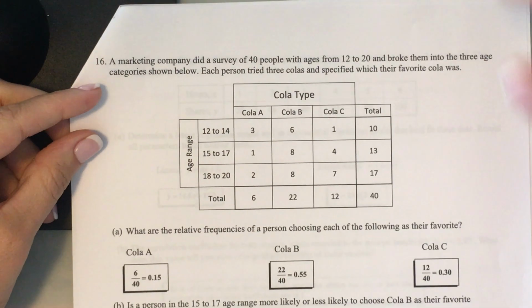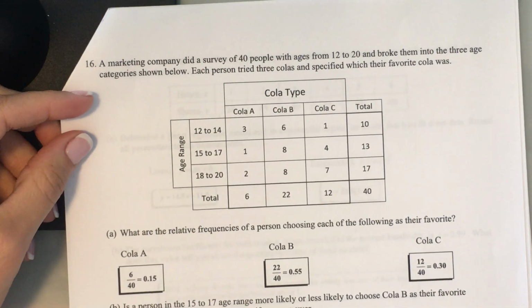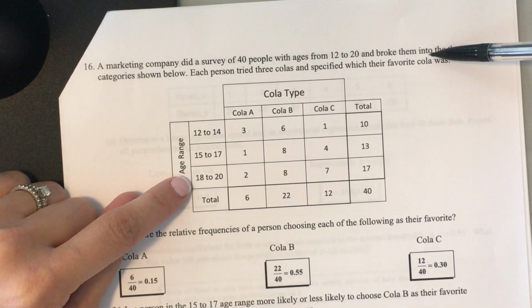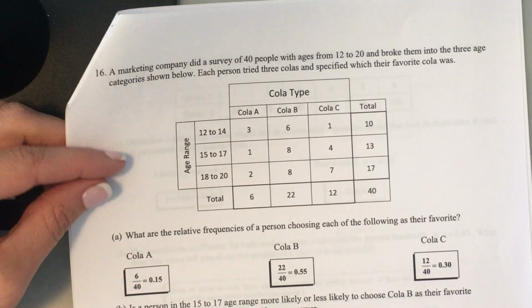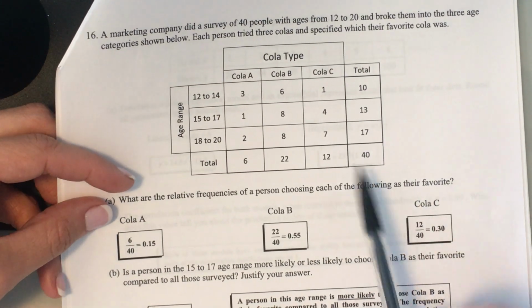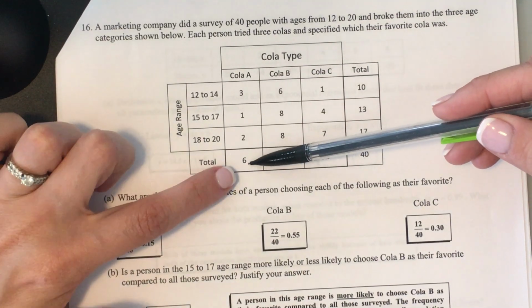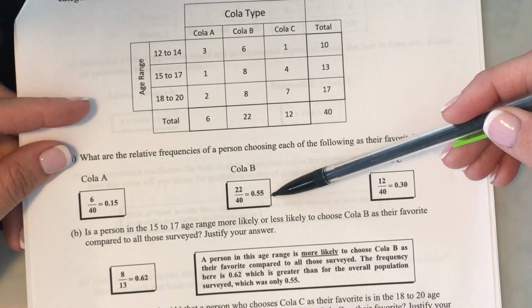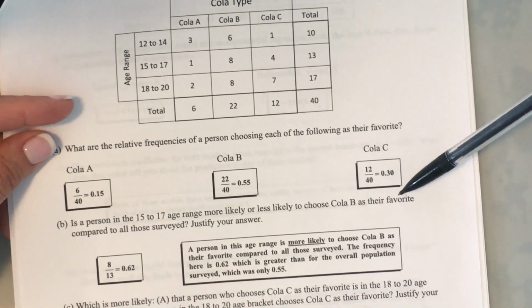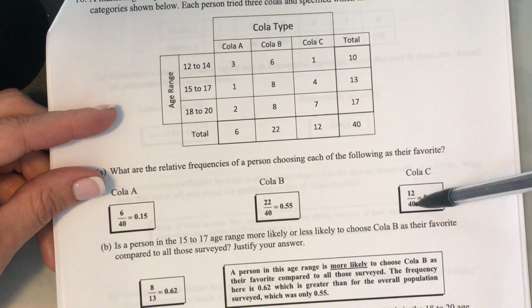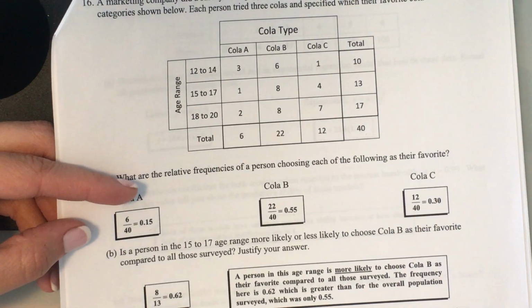All right, our frequency table here. So a marketing company did a survey of 400 people with ages from 12 to 20 and broke them into 3 age categories. And each person tried 3 colas and specified which was their favorite. So we want to find the relative frequency of a person choosing each of the following as their favorite. So for cola A, we found 6 out of the 40 liked cola A, 22 out of 40, 0.55 like cola B, and 12 out of 40 liked cola C. So just remember that for relative frequency, you need to have those decimals, and the percentage as well, if they wanted the percent.